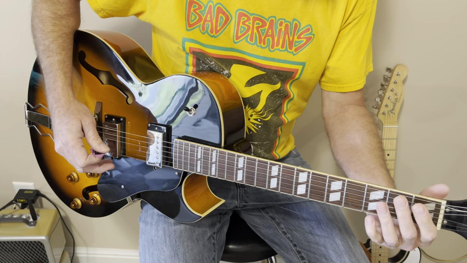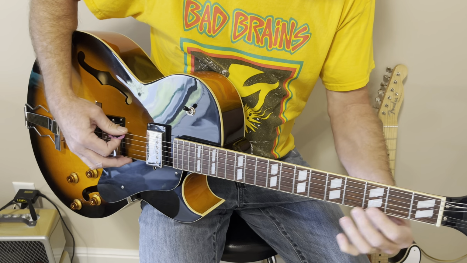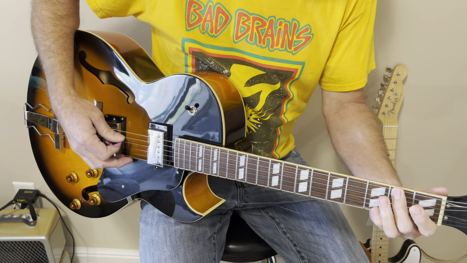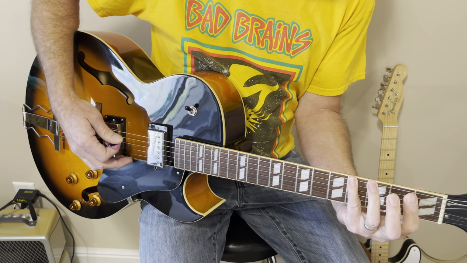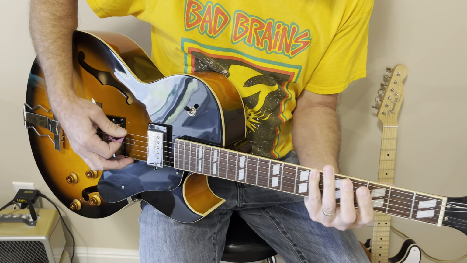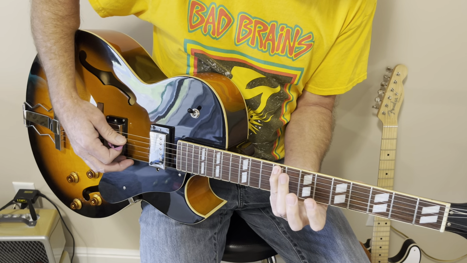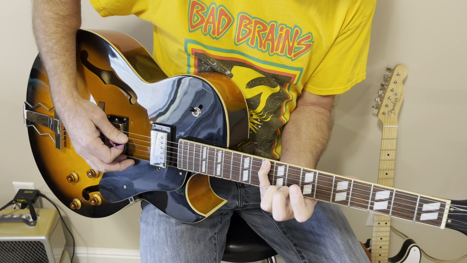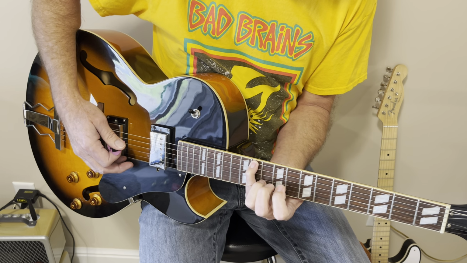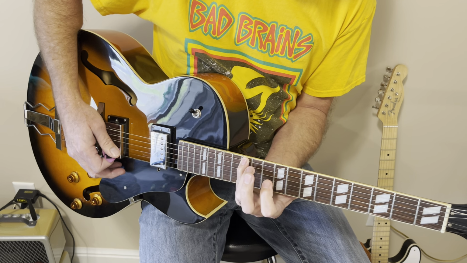If you know the notes on this lower E string, it's E, F, F sharp, G, G sharp, A, A sharp, B, C, C sharp, D, D sharp, E again.